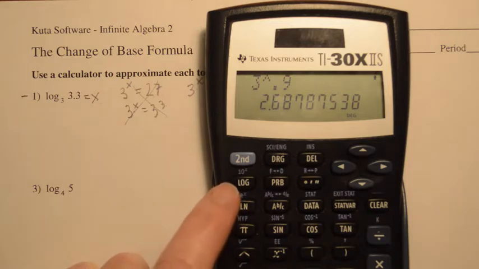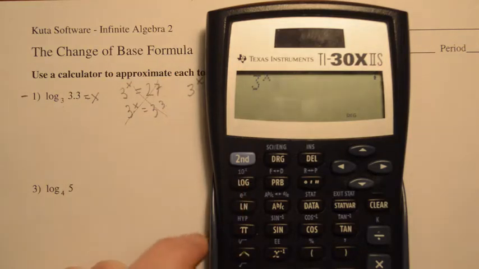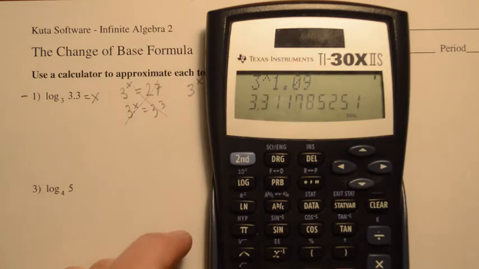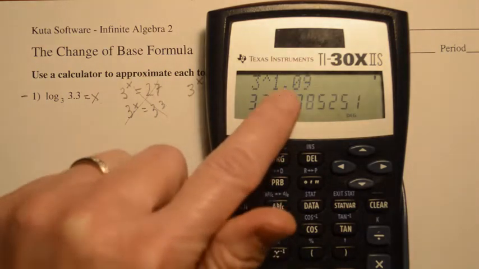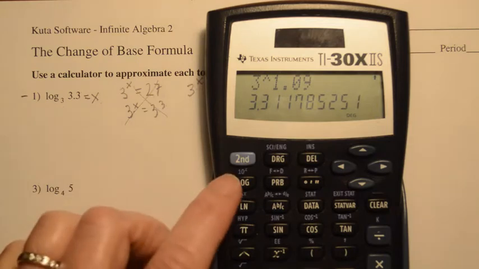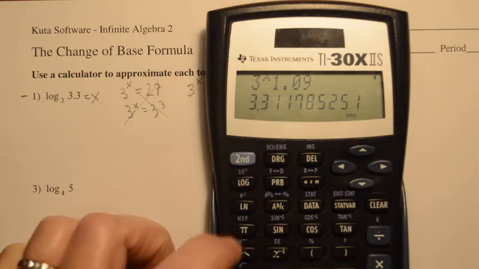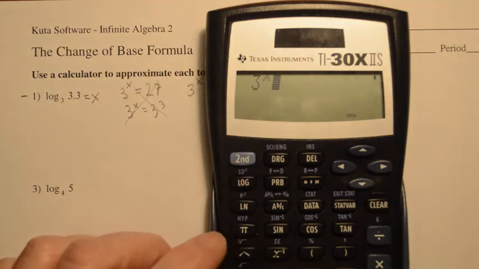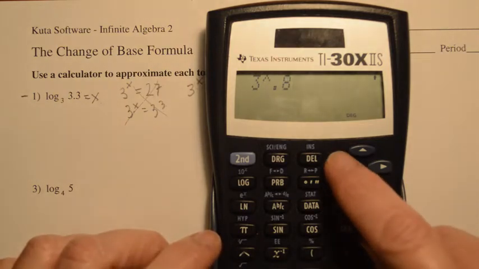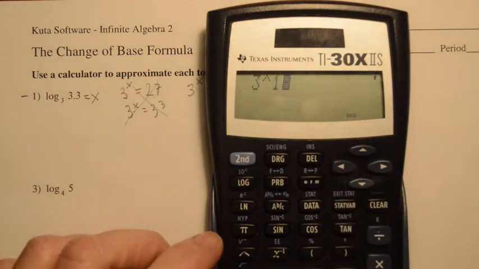I wanted something bigger than 1, but less than 1.1. So let's try that again. 3 to the 1.09 is what I meant to do. Okay, so that's getting closer, still too big. So then let me try 3 to the 1.08.